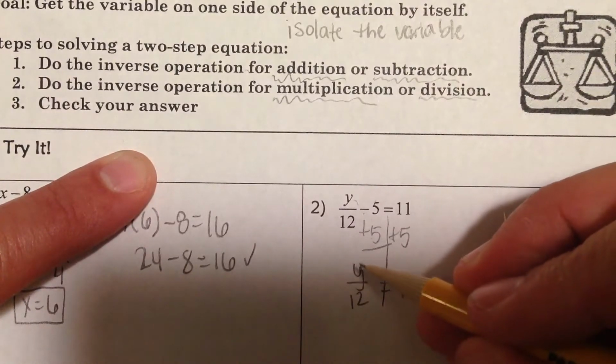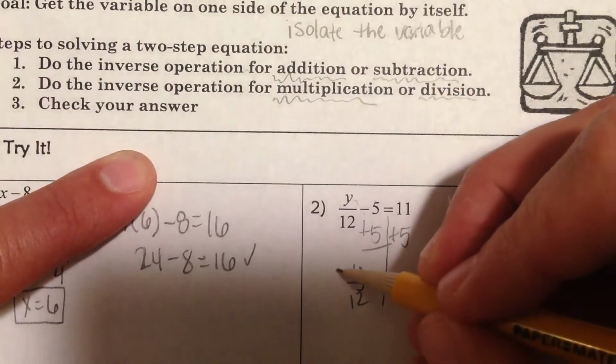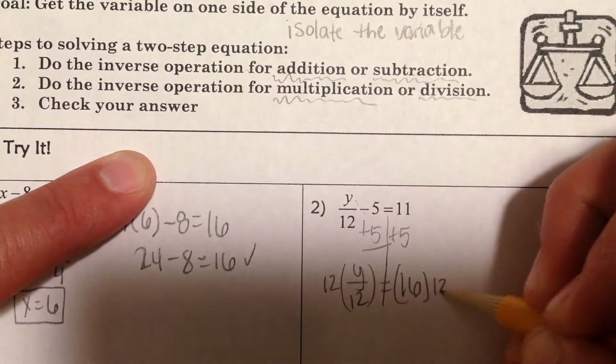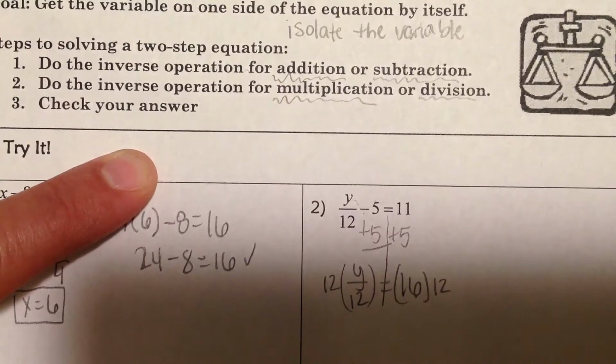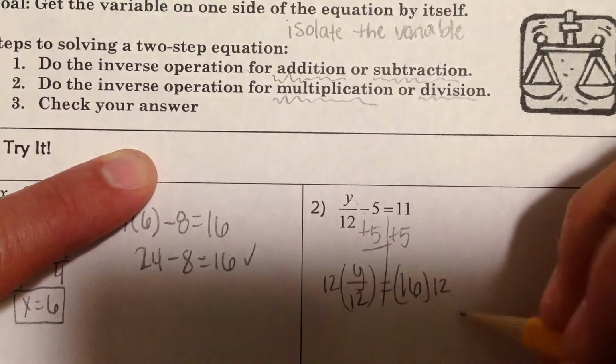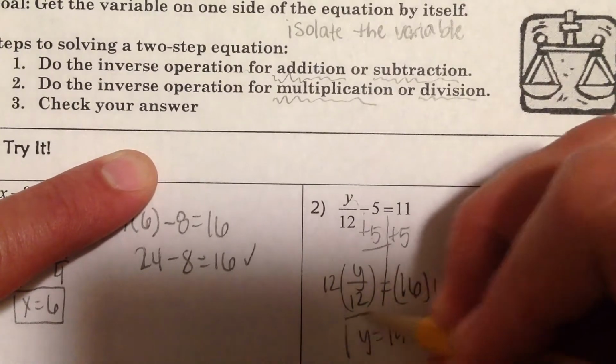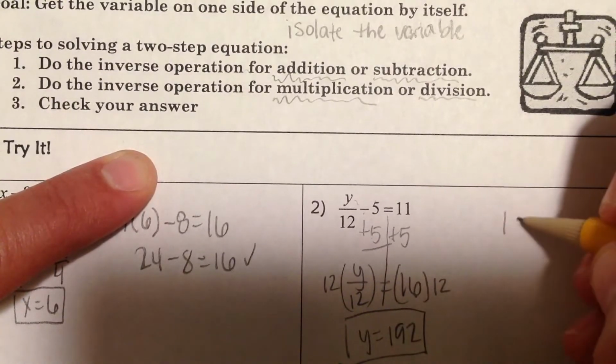Again, I have division here. Fraction means division. The inverse operation of division is multiplication. I'm going to multiply each side by 12. So 16 times 12 is 192. Y equals 192. Let's check our answer.